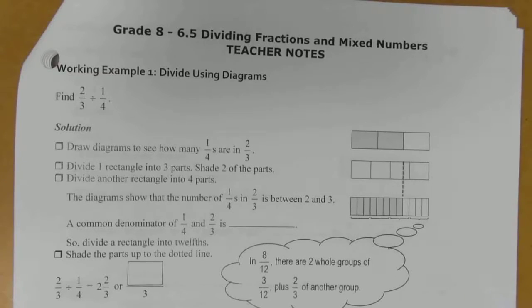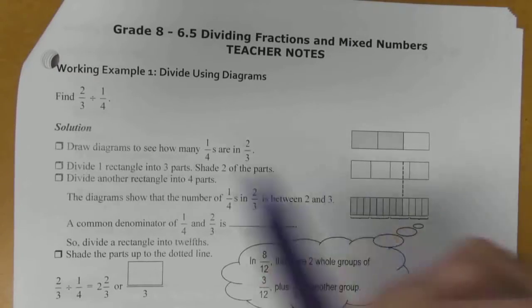Alright, grade 8, section 6.5, dividing fractions and mixed numbers. For working example number 1, we're needing to divide using diagrams. And for this first example, we're dividing 2/3 divided by 1/4. So let's take a look at what that looks like.